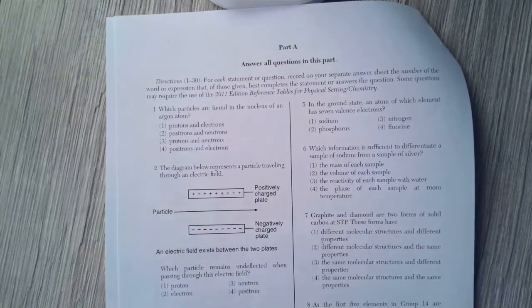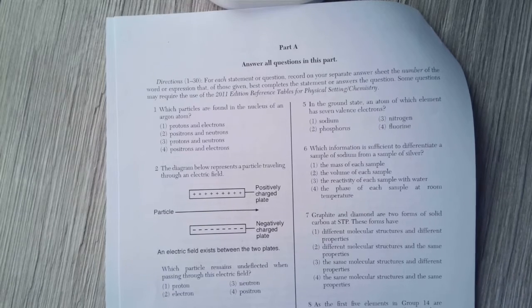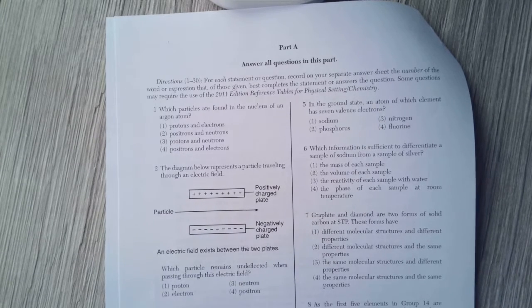You should have available your reference tables and a calculator. Although most likely for Part A, which are the easiest multiple choice, you won't need a calculator. But let's see if we do.